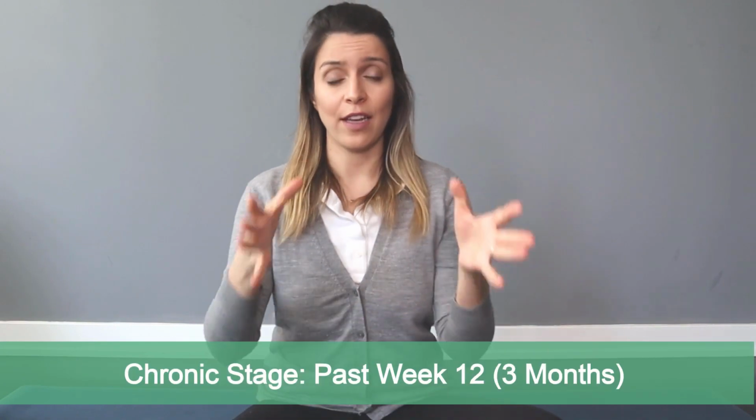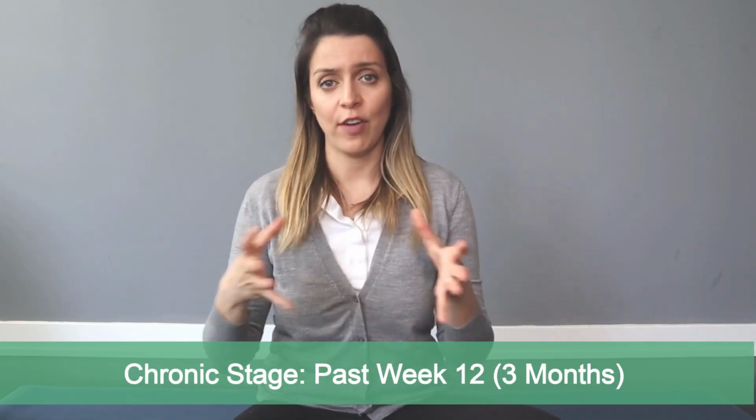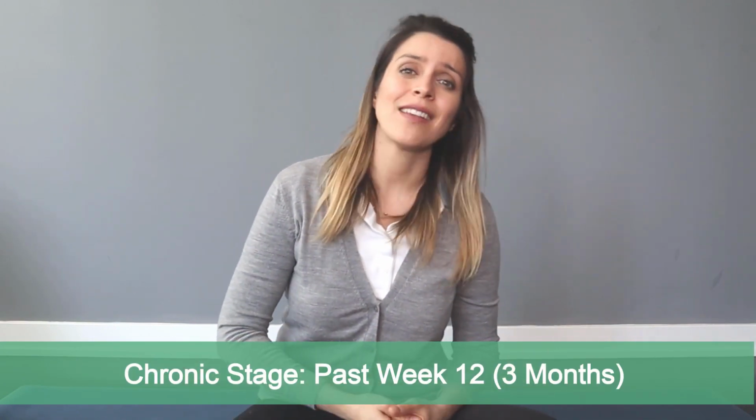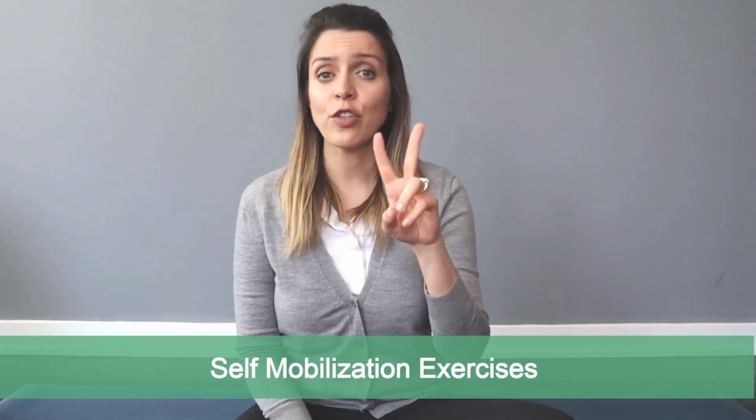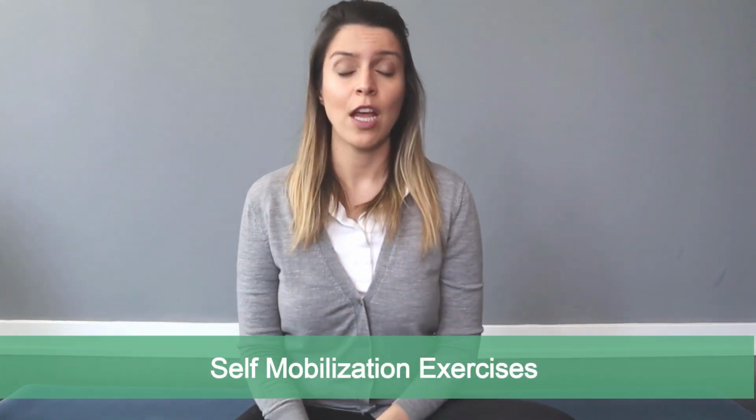Now we're going to talk about the exercises we can do if we're in the chronic stage of our condition, which is if you've had this pain for more than 3 months. So at this stage, you can do all the exercises we did in the first 2 stages. But in this stage, we're gonna add some mobilization exercises that you can do at home. I'm only gonna go over 2 mobilization exercises we can use that can help improve our condition.